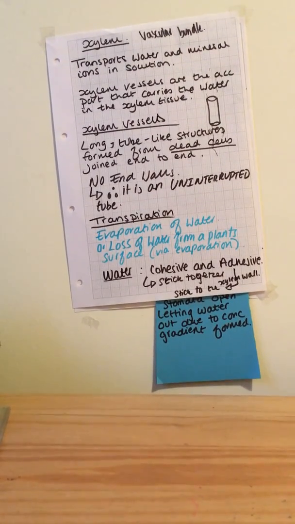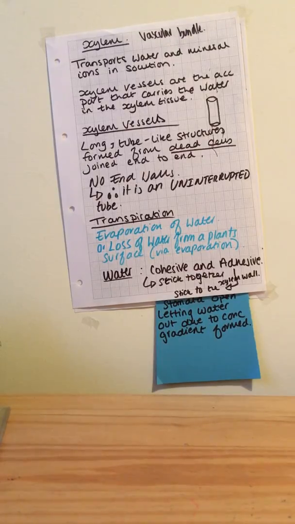Right, here we are today doing xylem. So xylem is part of the vascular bundle, also found with phloem and cambium. Don't need to know those two yet, just focusing on xylem at this minute in time. So xylem transports water and mineral ions in solution. You just need to know it transports water, that is basically mineral ions. So, we know it transports water, and that's really it.